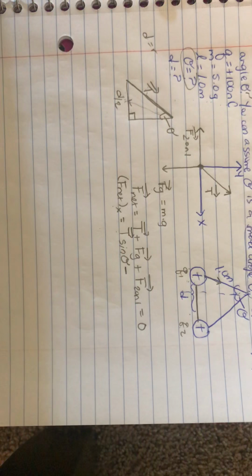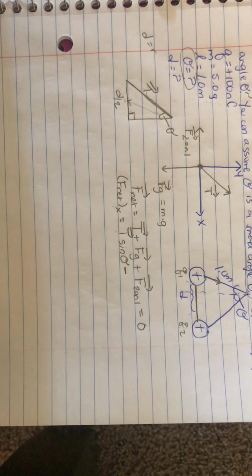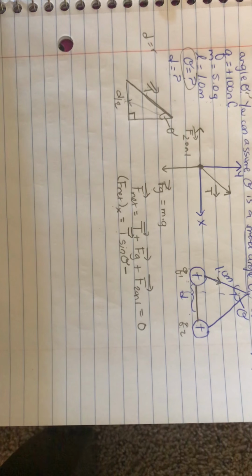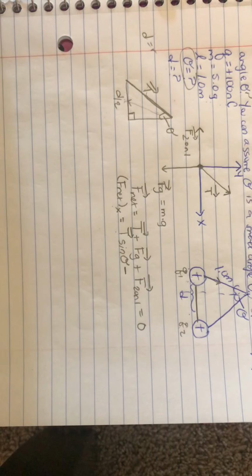So from there, that's kind of a big tip. We're going to use the small angle approximation. If this was on an exam, make sure you have that in there, because it's kind of a free point that's given to us that tells us what's going on.